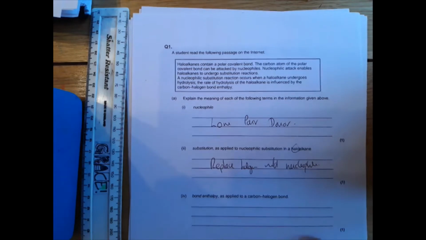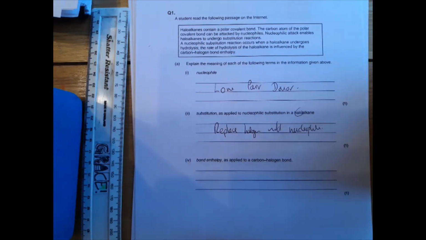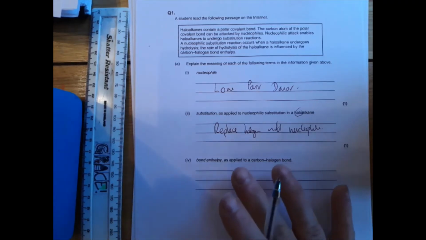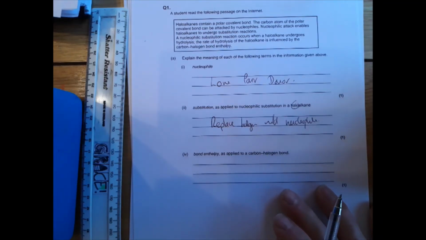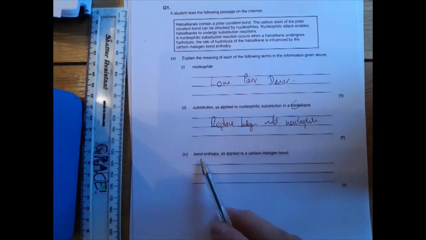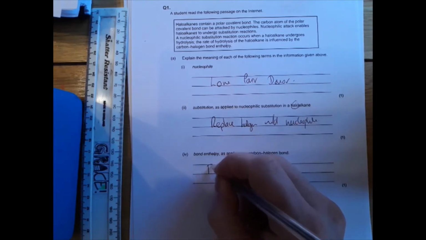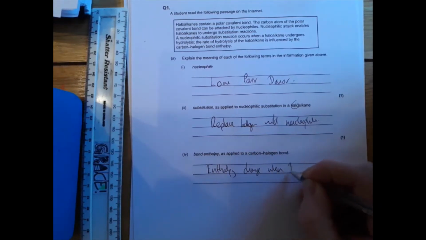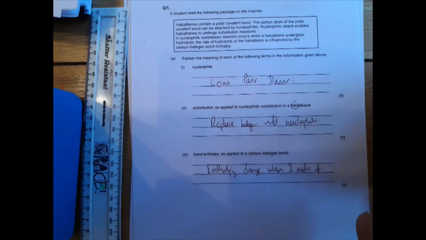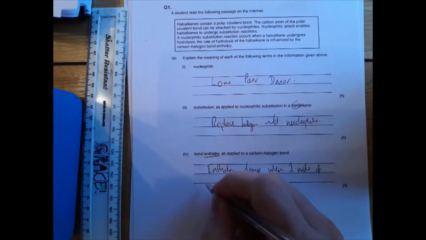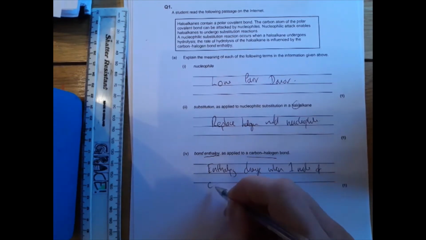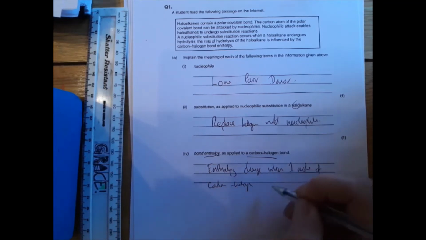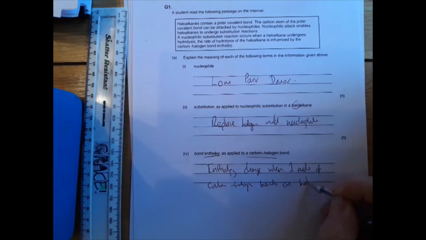Bond enthalpy then. So this is from the other side. The definition is the enthalpy change when 1 mole of... I'm looking at the mark scheme to the side of me and it doesn't go down that route, but the actual definition is the enthalpy change when 1 mole of, in this case, carbon-halogen bonds are broken, with everything in the gaseous phase.